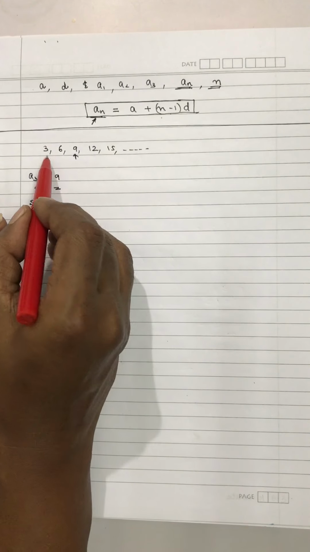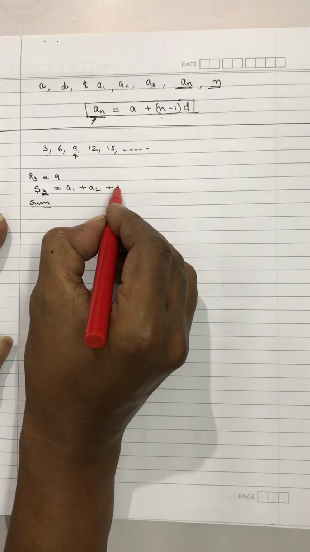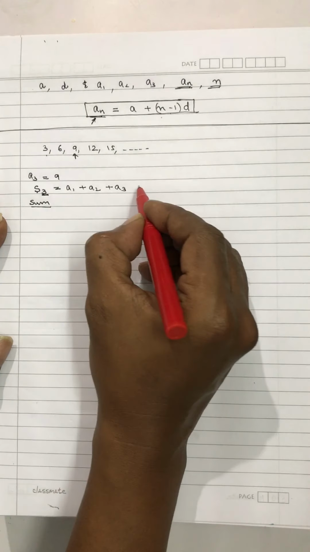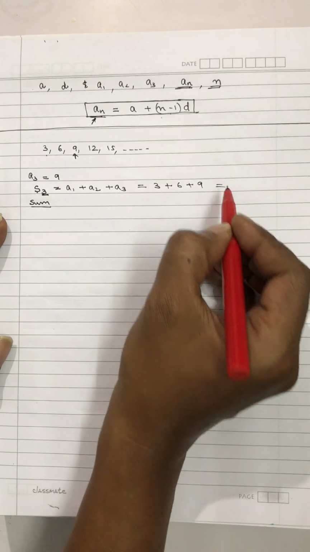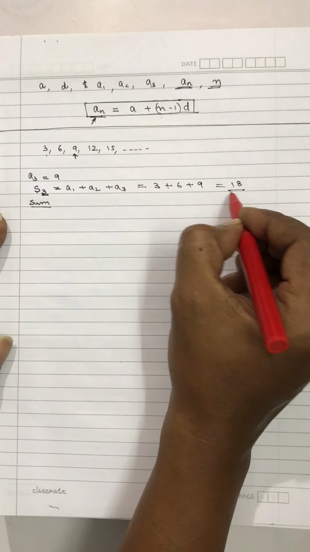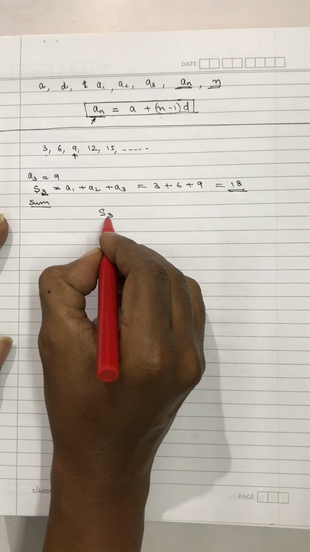That means I am talking about a1 plus a2 plus a3, which means 3 plus 6 plus 9. That is going to be 18. This is what is called S3.